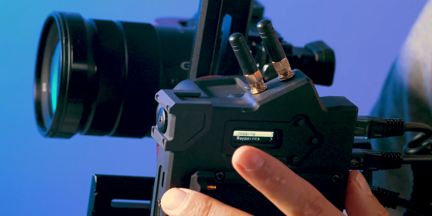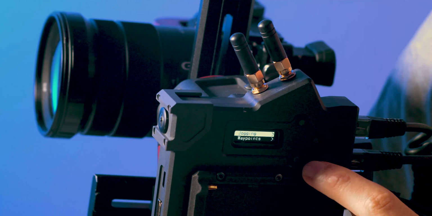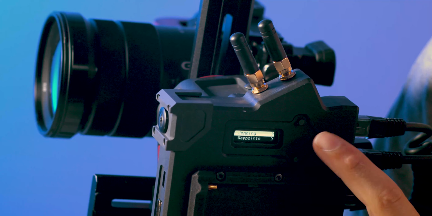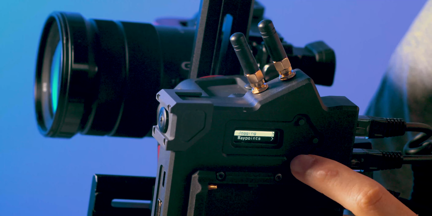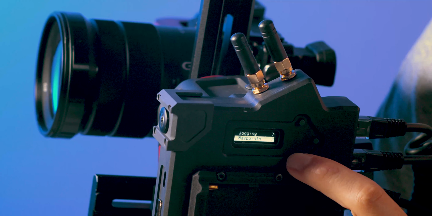All right, so now what we're going to do is take a look at the menu. The menu on AXIBO is navigated through these side buttons. Usually they mean scroll up, scroll down, and then enter or back is what the third button means. So we'll go through the options and then I'll show you how to use each one.